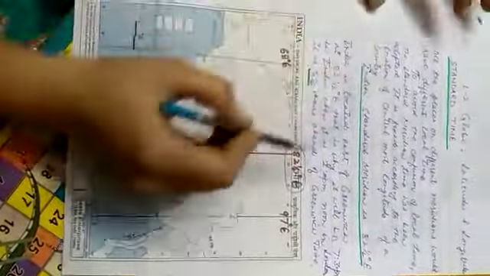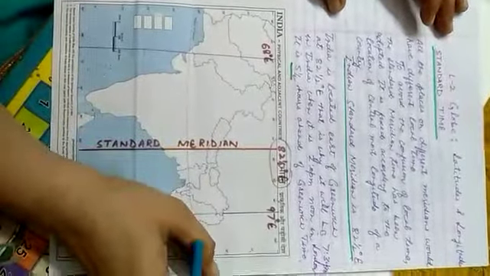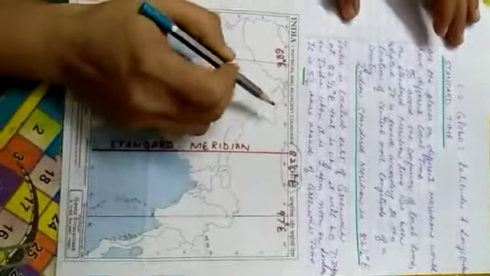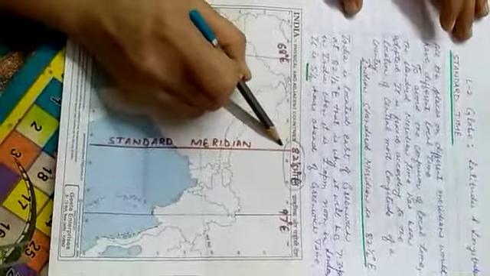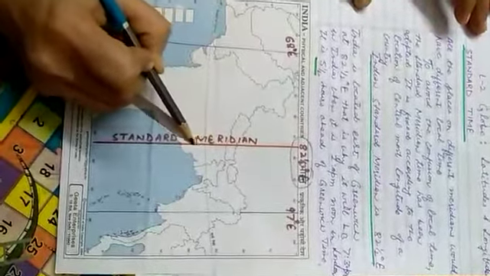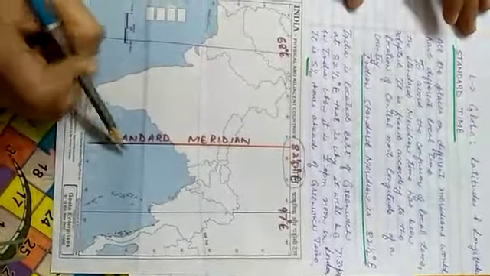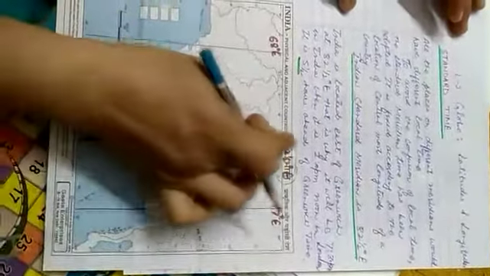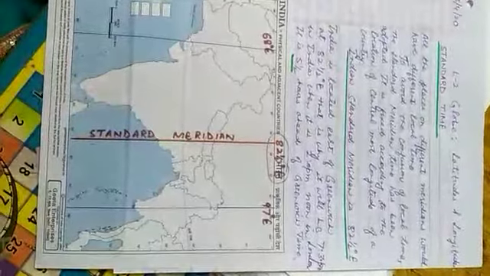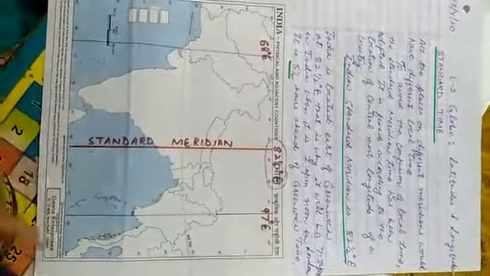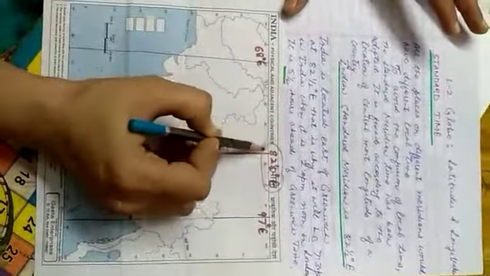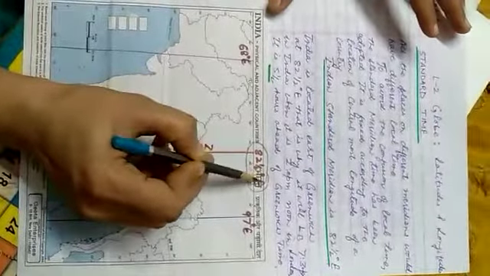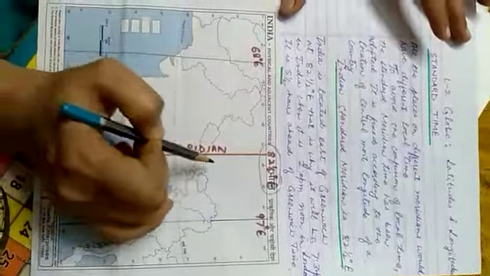All the places on the different meridians would have different local times. To avoid the confusion of the local time, the standard meridian time has been adopted, and it is fixed according to the location of the centralmost longitude of the country. For example, in India, we have chosen 82.5 degree east as our standard meridian.